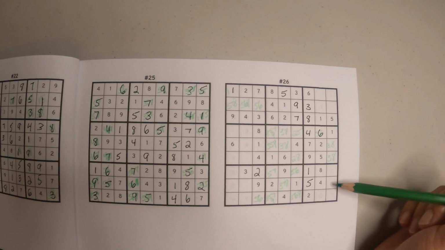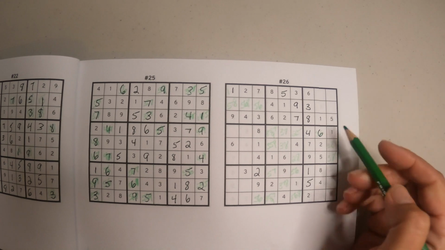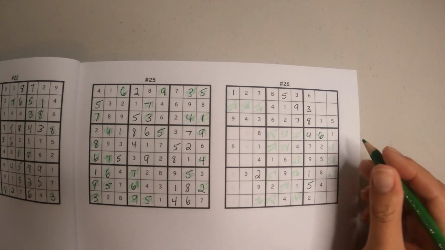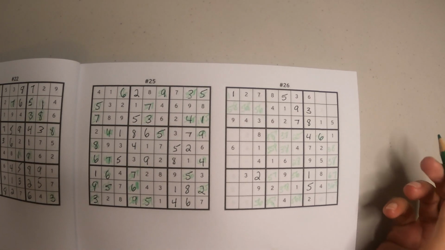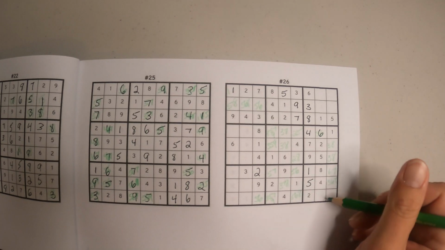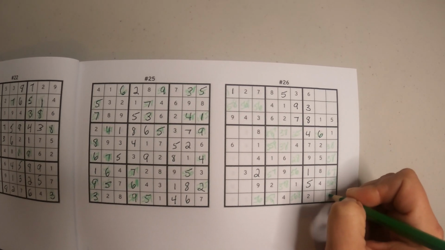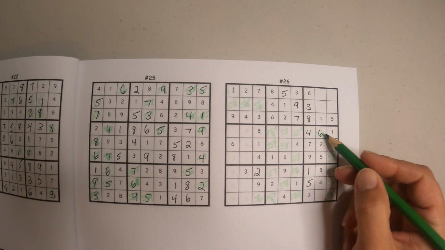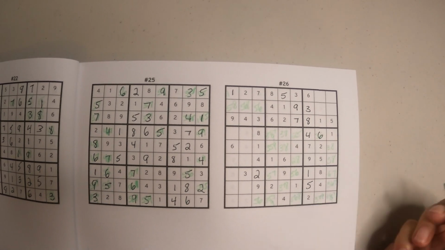We can work on this box. We're missing 3, 6, 7, and 9. We've got a 3 and a 9, so 6 or 7. This one we've got a 9, so 3, 6, 7. And we've got no help here, so 3, 6, 7, 9. We've got a 6 here, so 3, 7, 9.